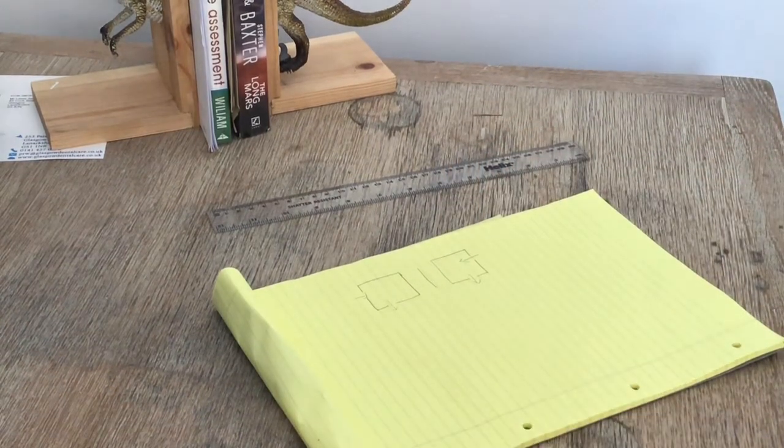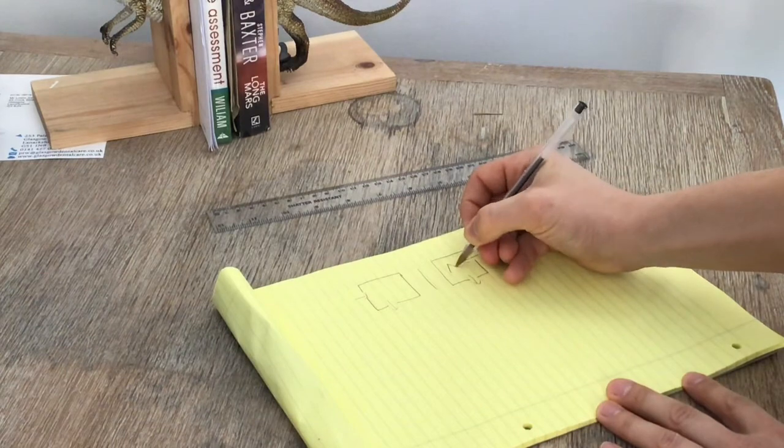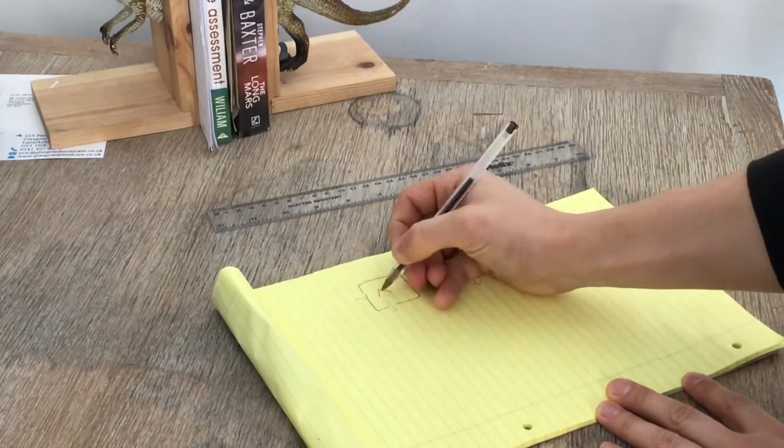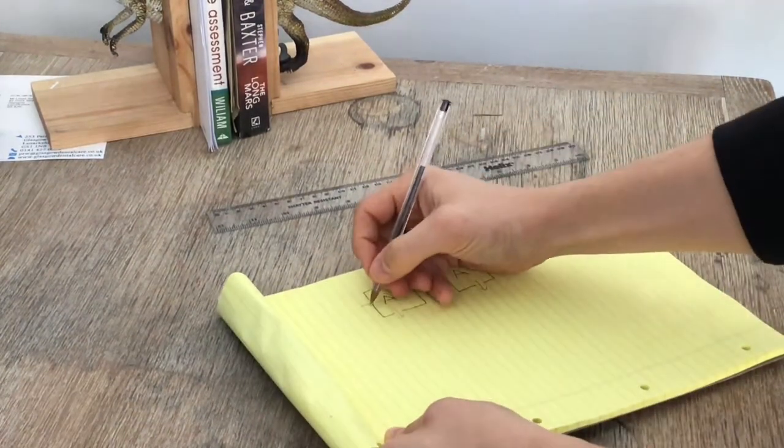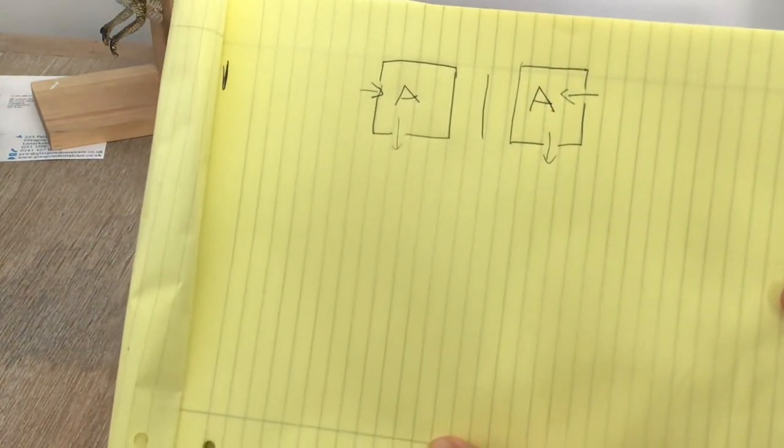So what we have here then is 2 chambers that the blood arrives into the heart, okay? These are the arrival chambers. So I'm going to put an A for arrival. And if you notice, the blood is coming in from the sides, okay? So your diagram at home should look like this.